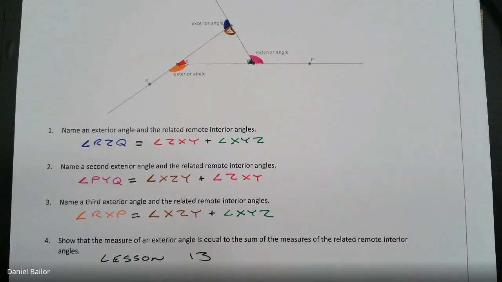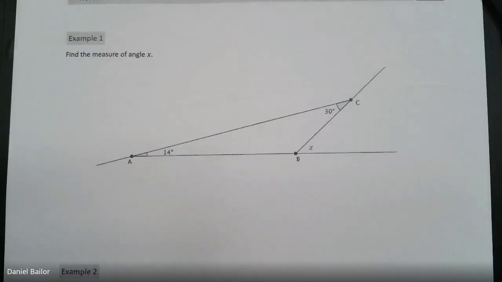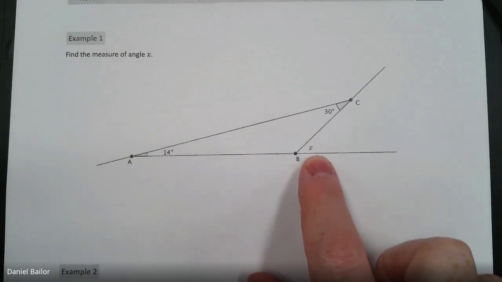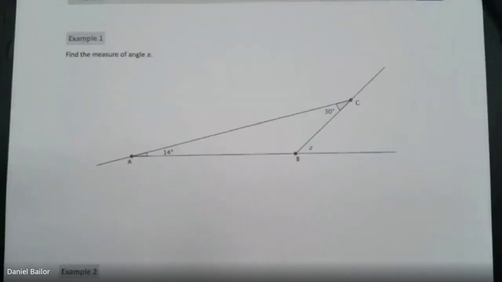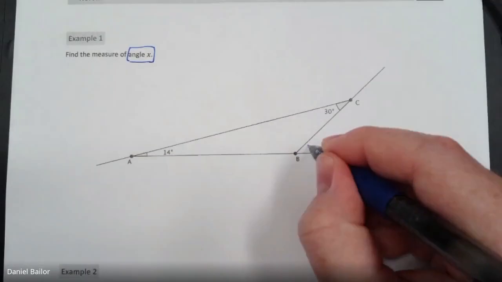Okay, so hopefully you caught up on your notes. You're ready. You did exercises 1 through 4 with me. You understand them. And you're ready to use exercises 1 and 4 for some examples. Here we go. Example 1. We have a triangle and we have an exterior angle x. And it says, find the measure of angle x. So we need to find this x right here.